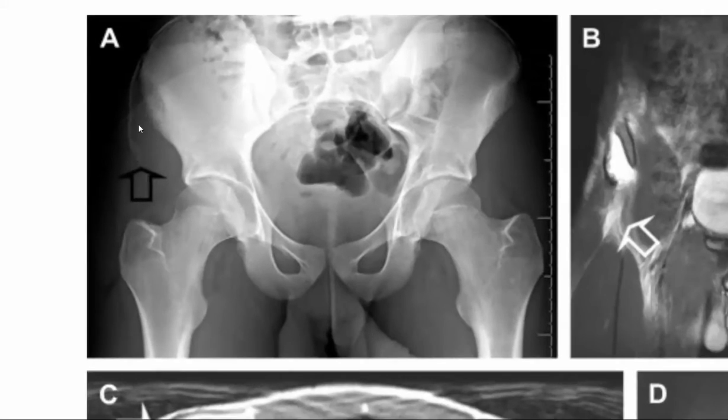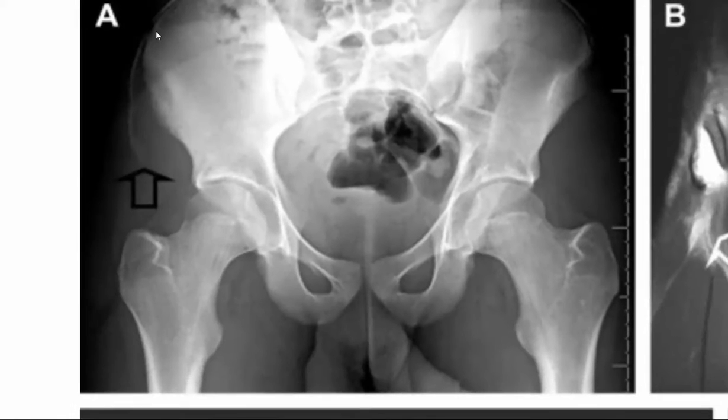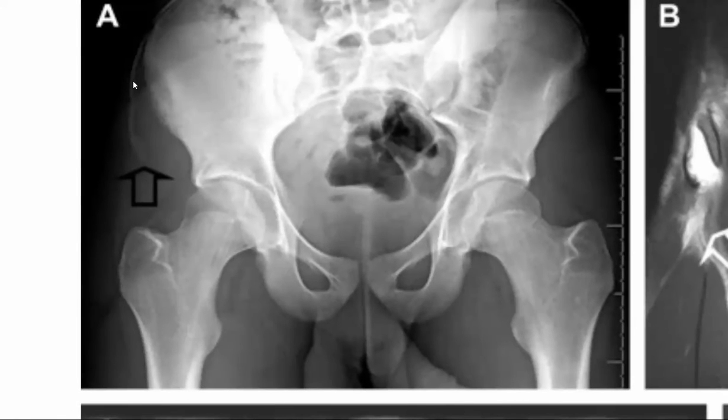Look at the arrow pointing to this bit of calcium here. It's the rim of the apophysis. It's been avulsed essentially. It's not there on the left. Use symmetry.